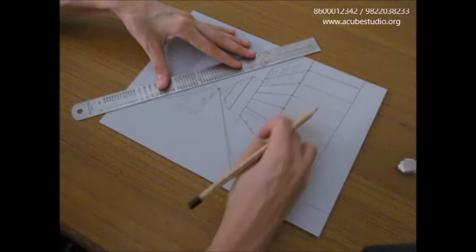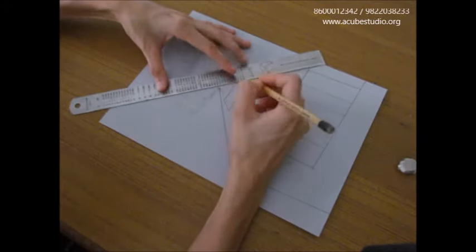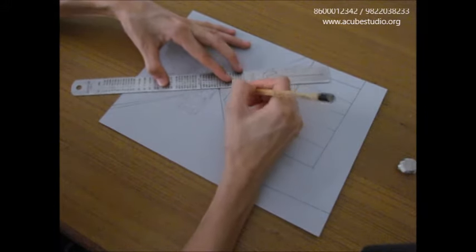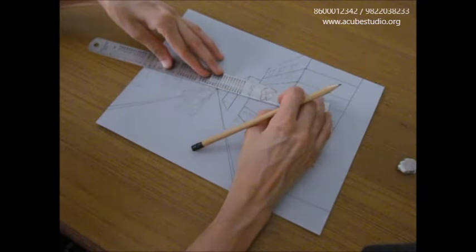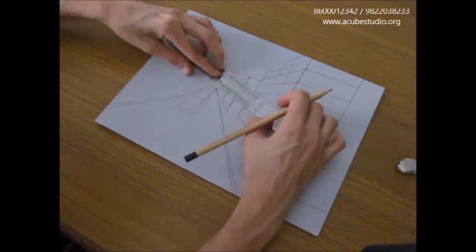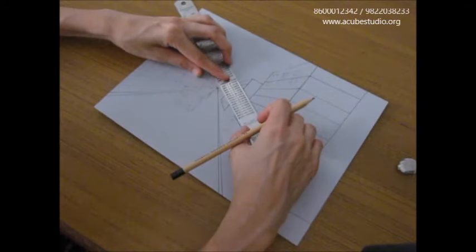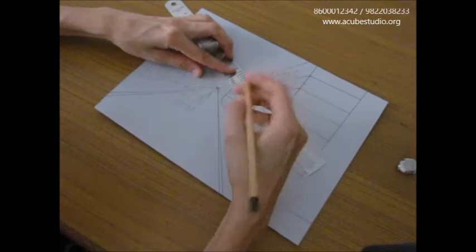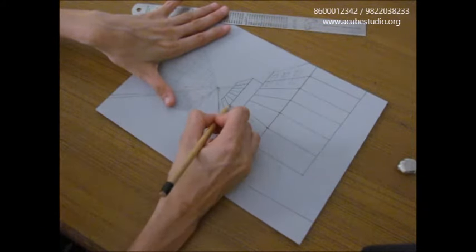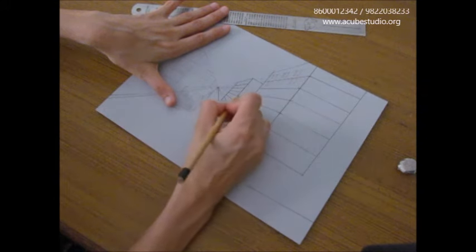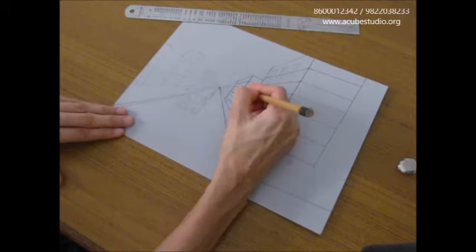Again from these lines only I am going to take references. So this is my second building.